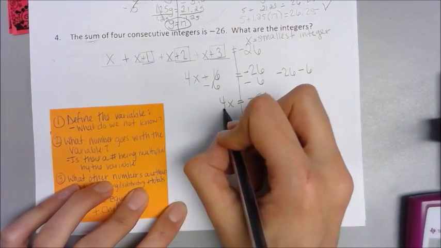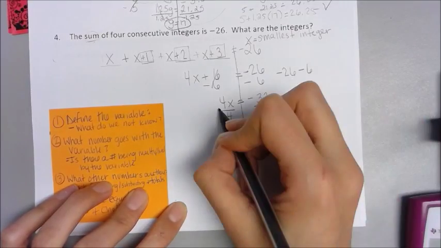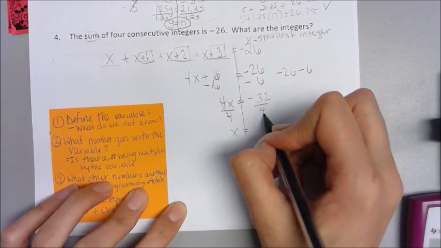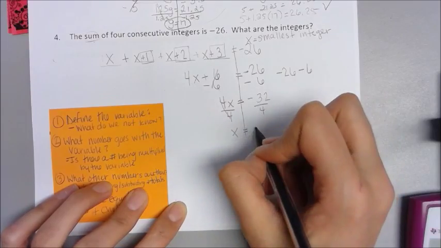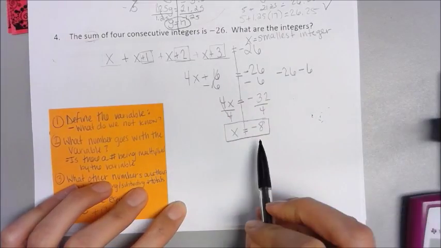This is 4 times x, so I need to divide both sides by 4. 4 divided by 4 is 1, or just x. Negative 32 divided by 4, just one negative means I have a negative still in my answer. So x equals negative 8.